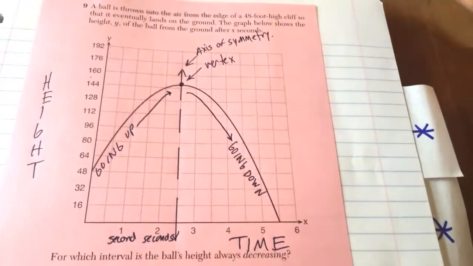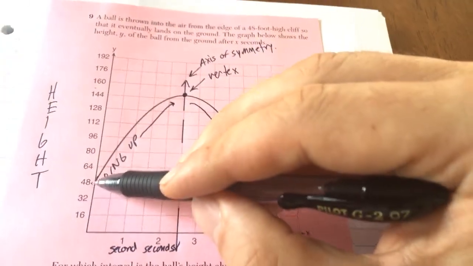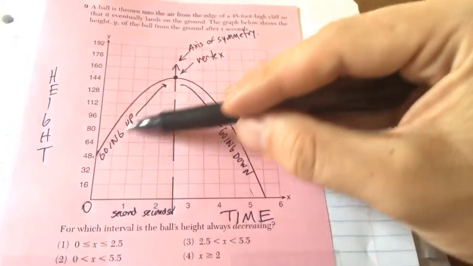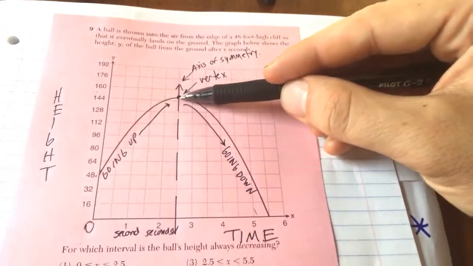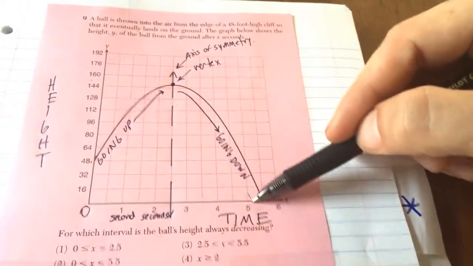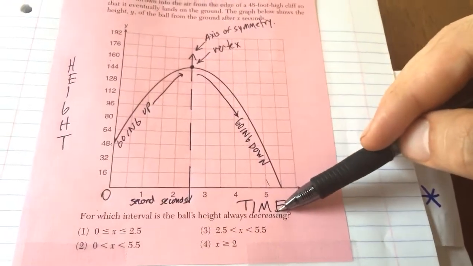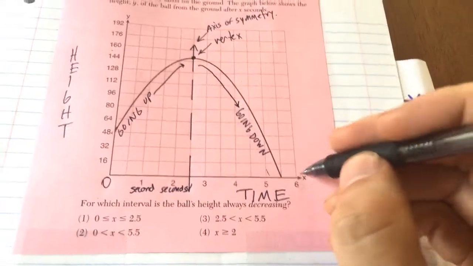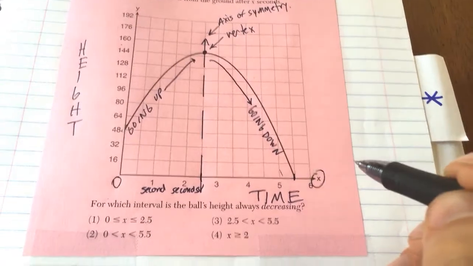And number 9, a ball is thrown into the air, and this is the path that it takes. From 0 seconds all the way to about 2.5 seconds, the ball is going up. But from 2.5 seconds to about 5.5 seconds, the ball is going down. They are asking for which interval the ball's height is always decreasing. In this case, the height is decreasing, decreasing, and decreasing. What's the interval of the x values? It looks like it's between 2.5 and 5.5.